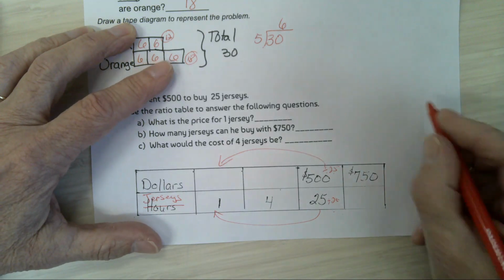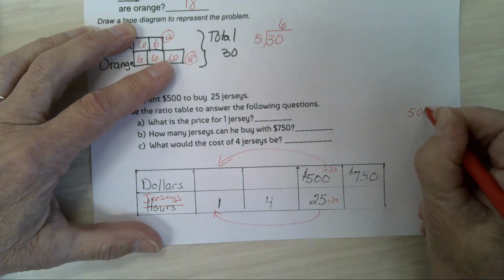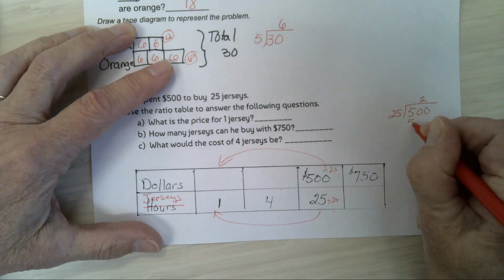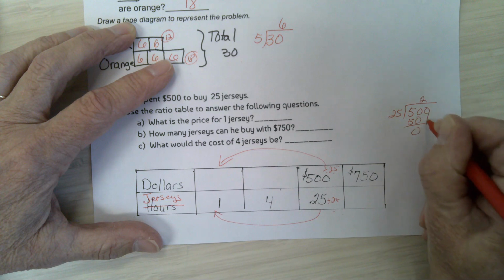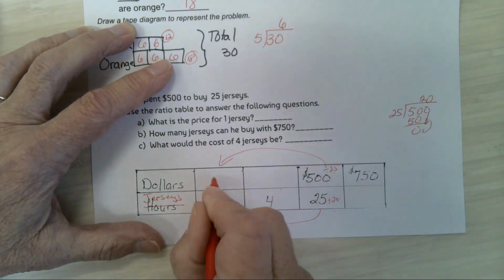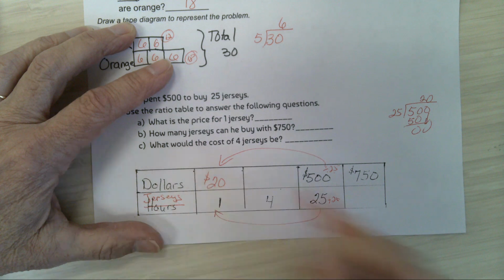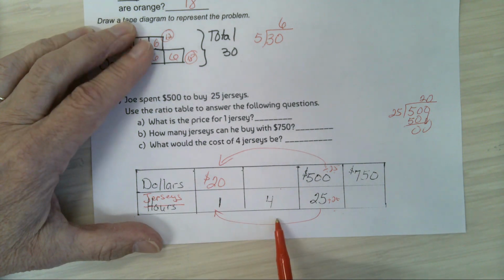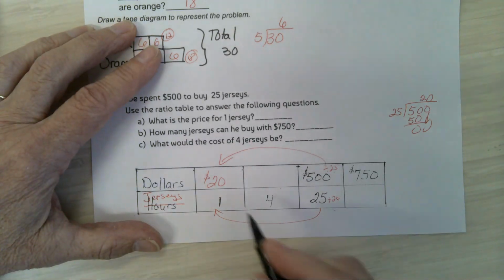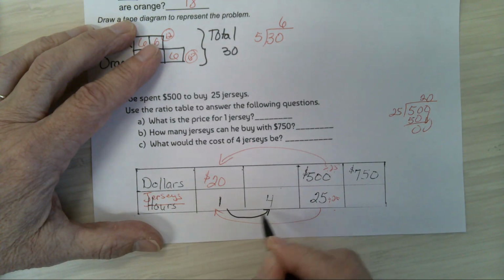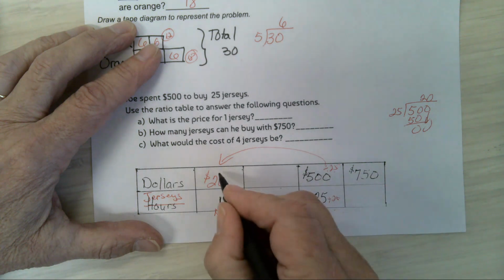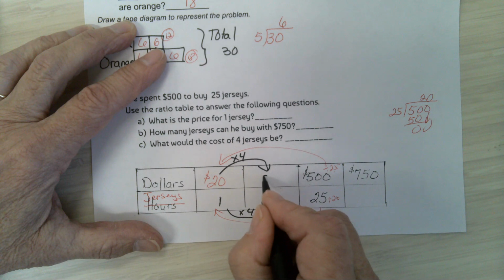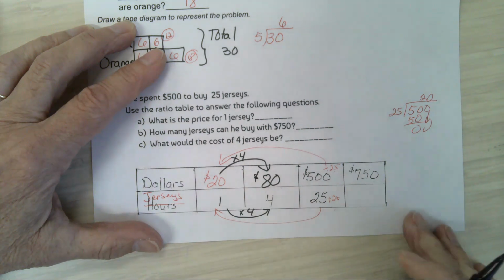Okay? So 500 divided by 25, $20 a jersey. Okay? Now, if you want to figure out how much 4 of them are, you just take 1 times 4. So to get that, you're going to take 20 times 4, and that gives you $80.